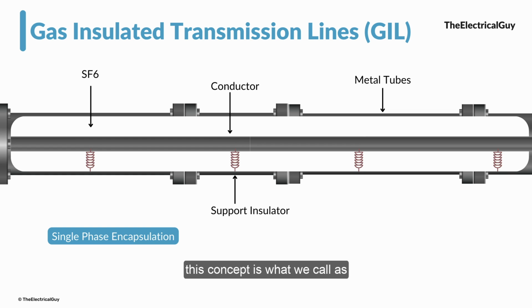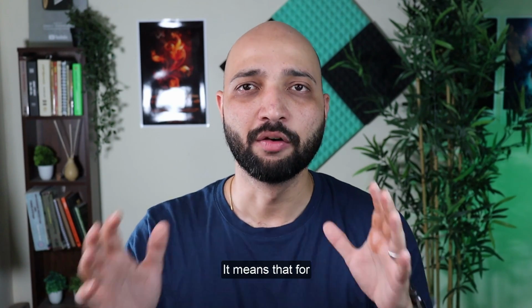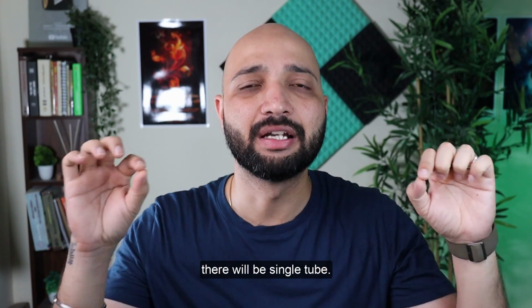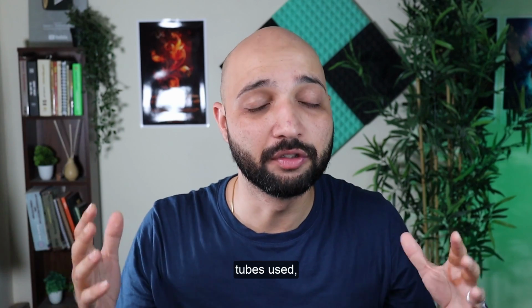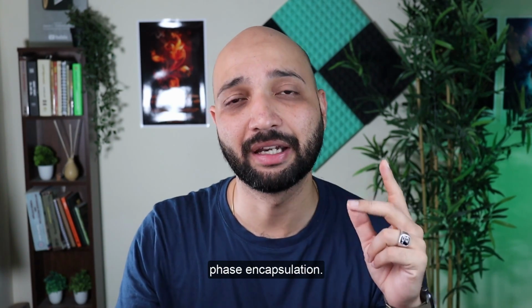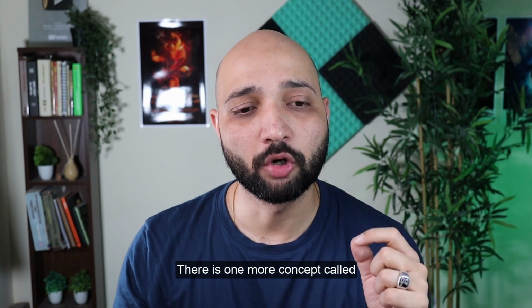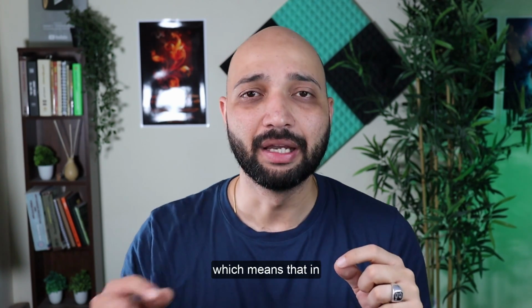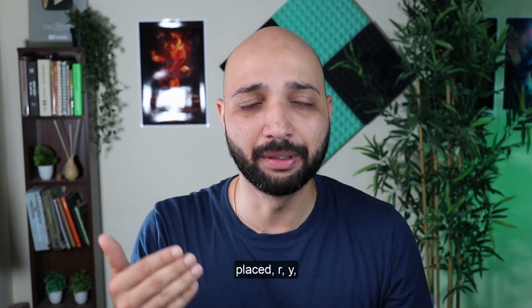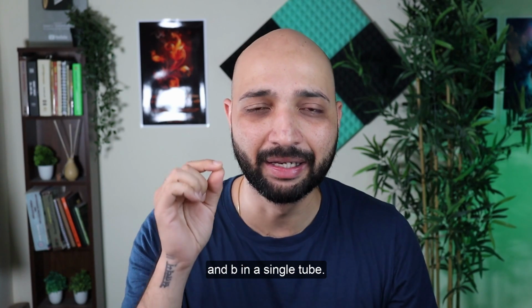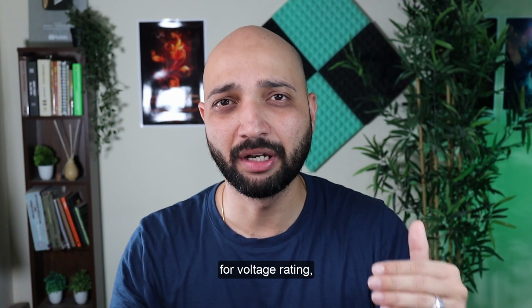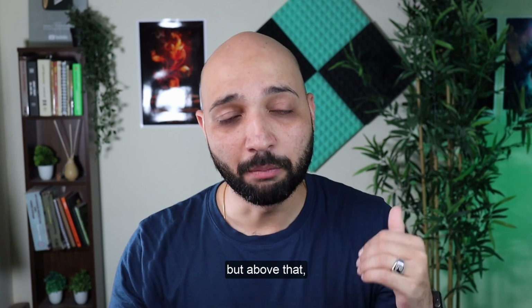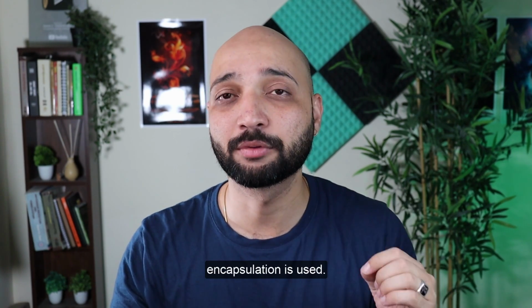This concept is what we call single phase encapsulation. What does that mean? It means that for a single phase, there will be a single tube. So for R, Y and B phases, dedicated tubes are used. There is one more concept called three-phase encapsulation, which means that in a single tube, three conductors, R, Y and B, are placed. Three-phase encapsulation is most commonly seen for voltage ratings of 145 kV and below. Above that, mostly single phase encapsulation is used.